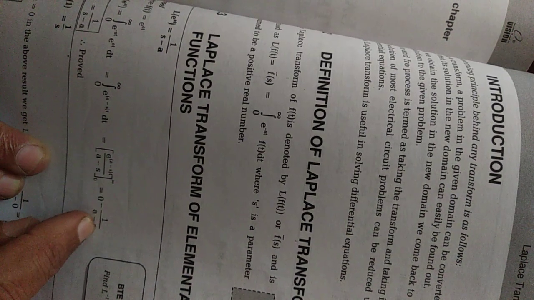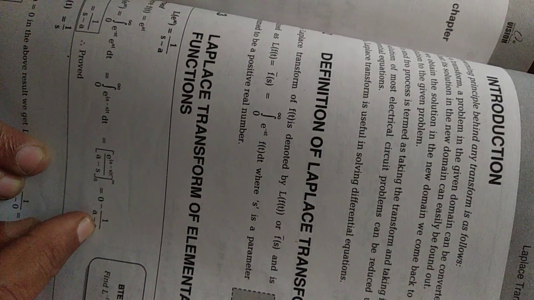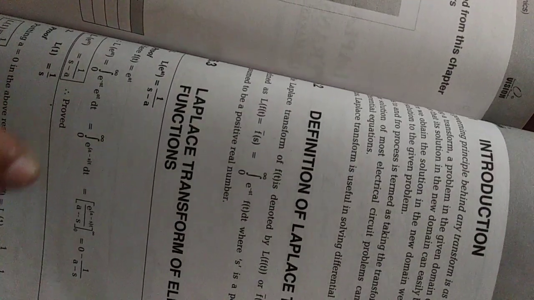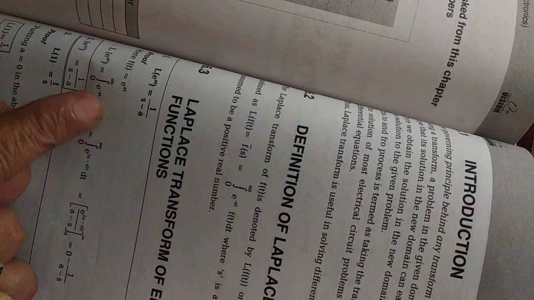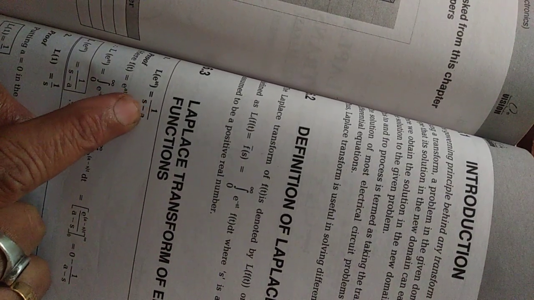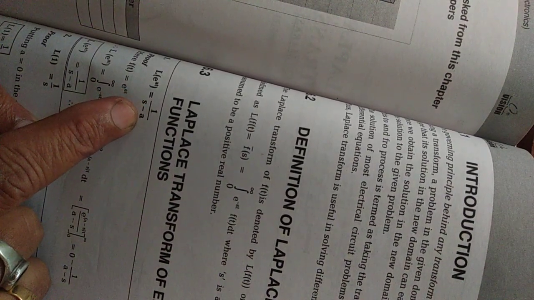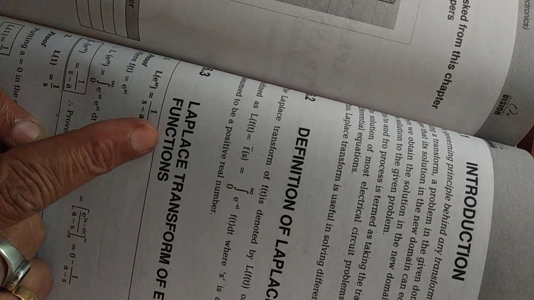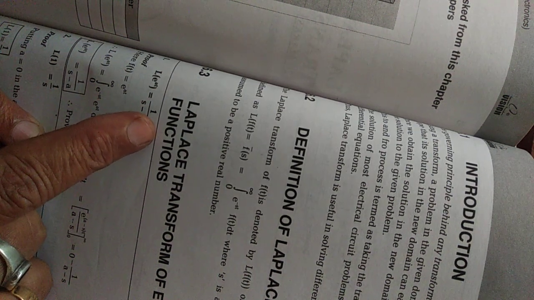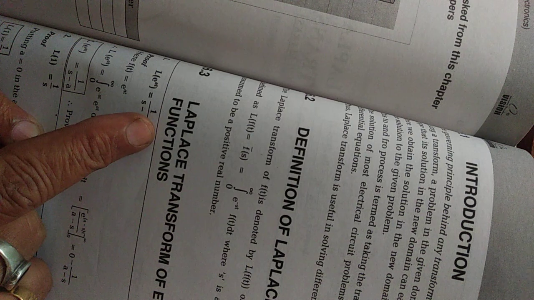The minus sign we operate here, so the final answer is 1 upon s minus a. See once again, Laplace of e raised to at is equal to 1 upon s minus a. This is also a very important formula. You have to memorize this for solving the examples.